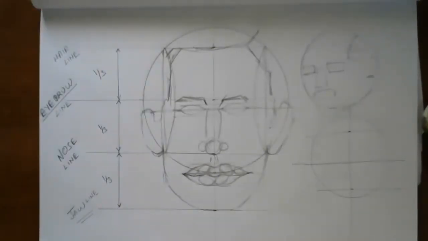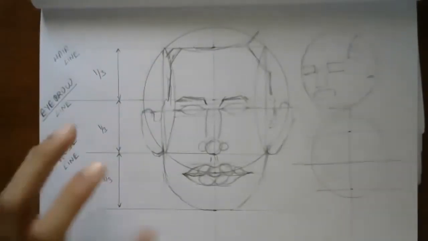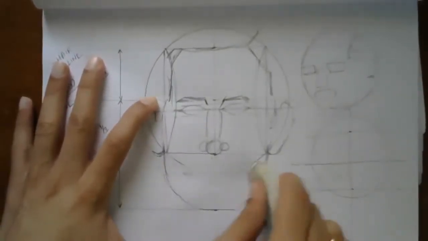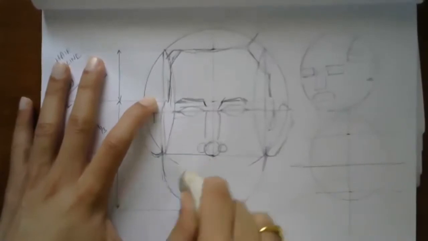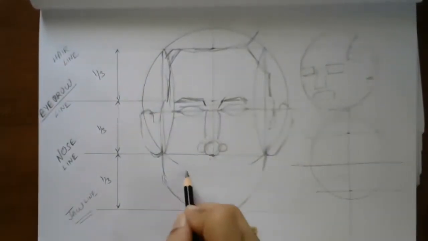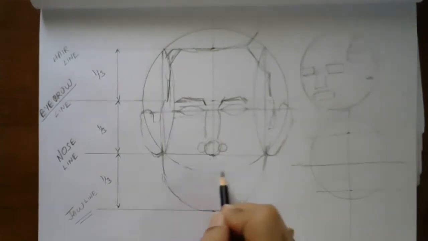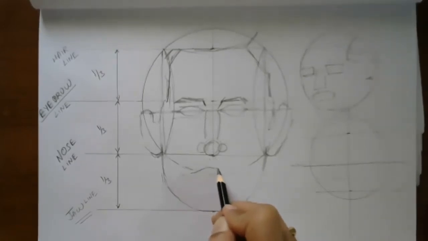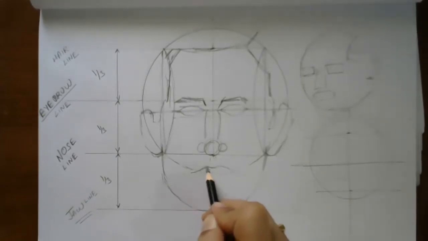Okay. I'll quickly redo my lips because they are looking a little big to me. So I'll make them a little smaller. This time I'm not using any construction lines. I'm just using approximate proportions of the face.